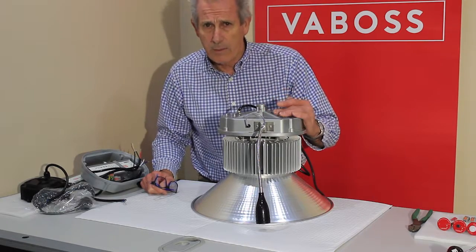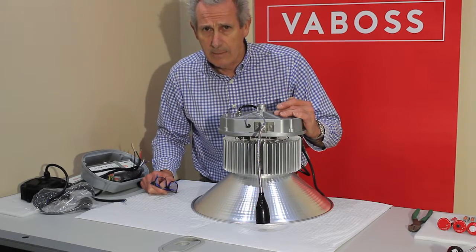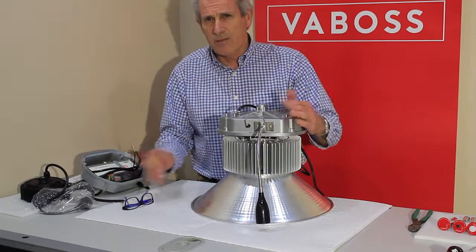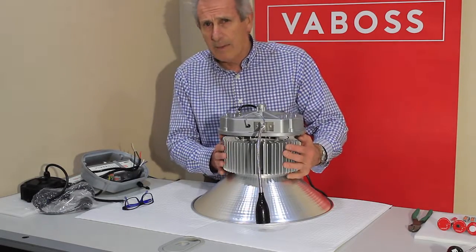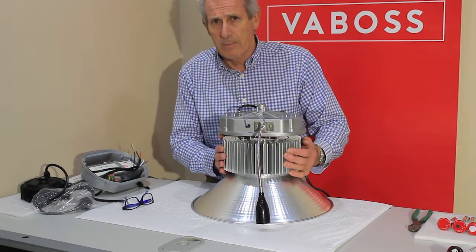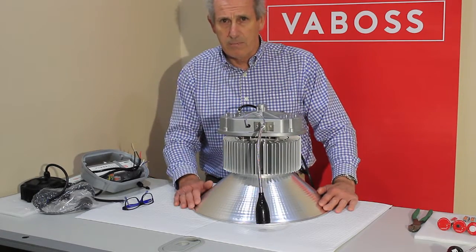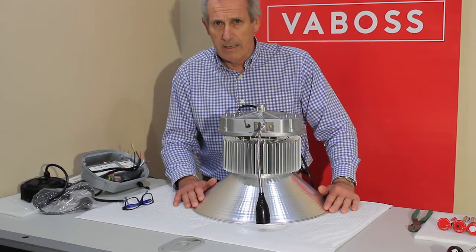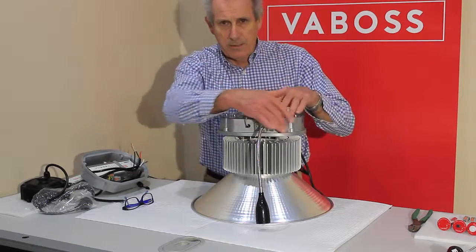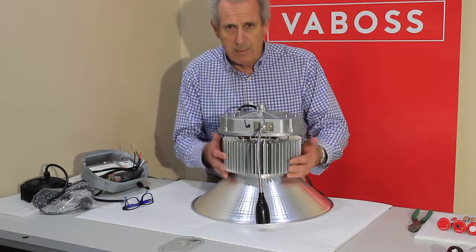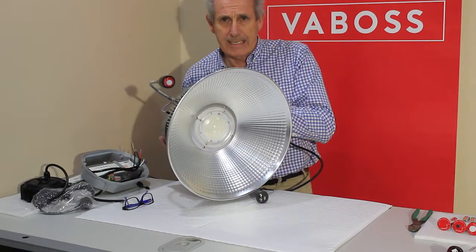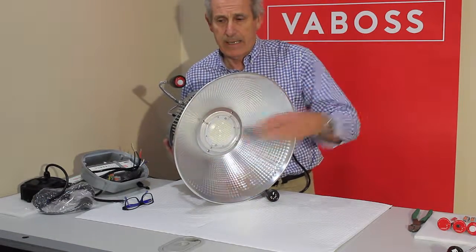You might wonder why we call it a traditional high bay. It's because it looks like a traditional mercury vapour or metal halide high bay lamp. High in profile, box at the top, reflector at the bottom. That's the only thing it has in common. This has the driver in here, heatsink in the middle, LED underneath, LED array here.